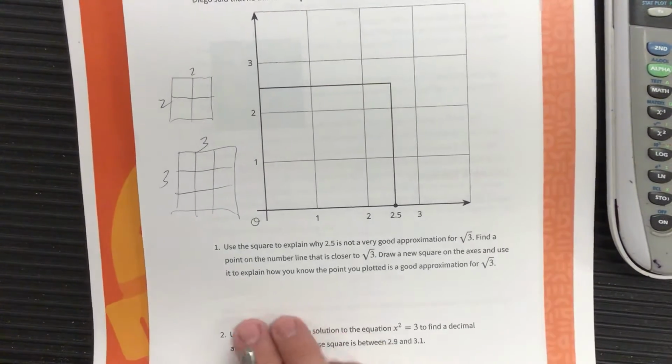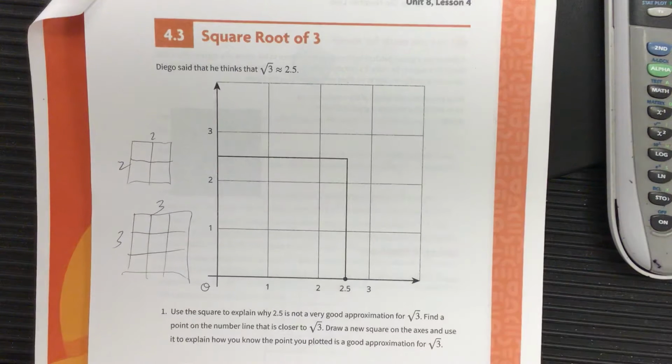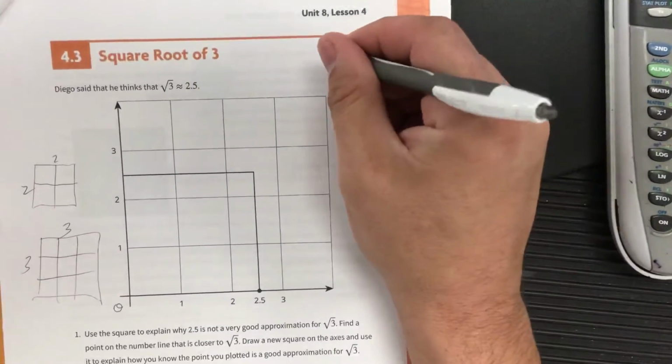So looking at this one, it says the square root of 3 is about 2.5. It says use a square to explain why 2.5 is not a very good approximation for square root of 3. Find a point on a number line that is closer to square root of 3 and draw a new square. Well, let's just talk about some common ones.